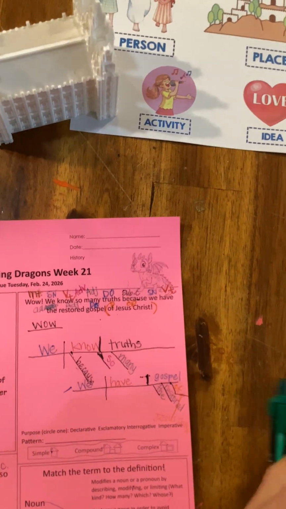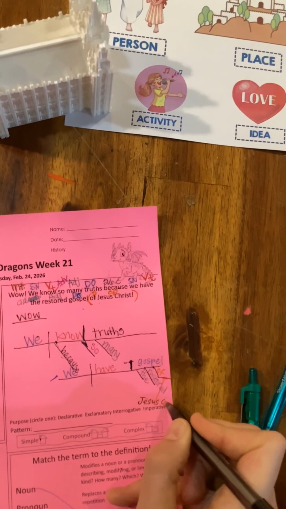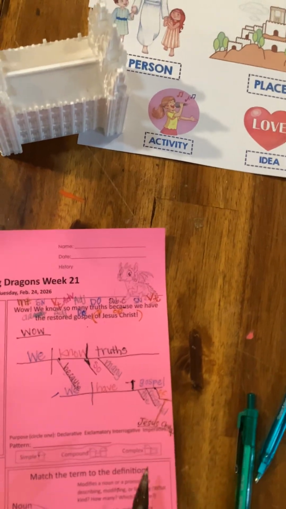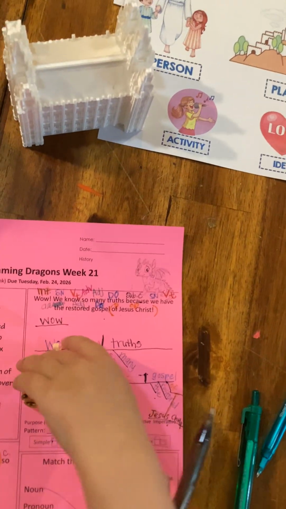Now, if you can't see that very well because it blends in with the pink background, you can change it to a different color. Jesus Christ will stay on that same straight line. Our object of our preposition. So, of Jesus Christ. Good.